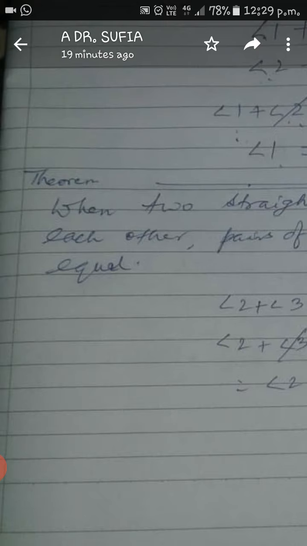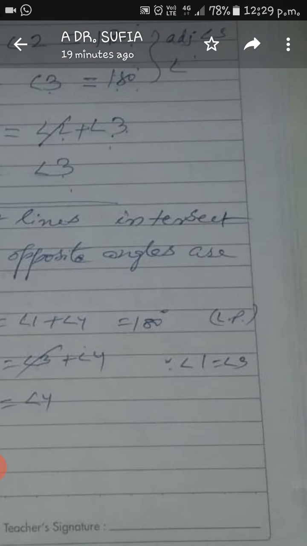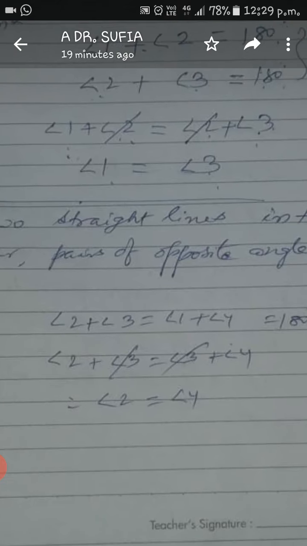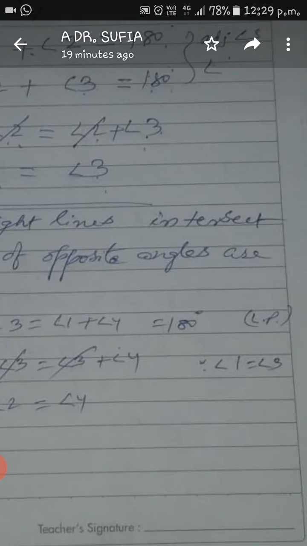So this is the theorem that when two straight lines intersect each other, pairs of opposite angles are equal. This is the theorem we have proved, and now we have to solve questions related to this in the textbook given and send your response.